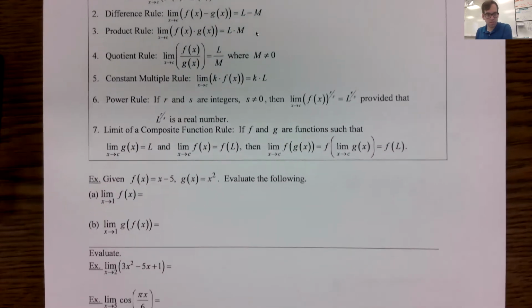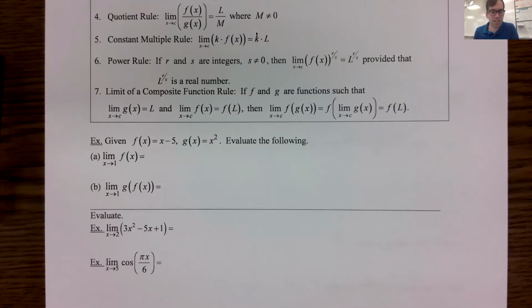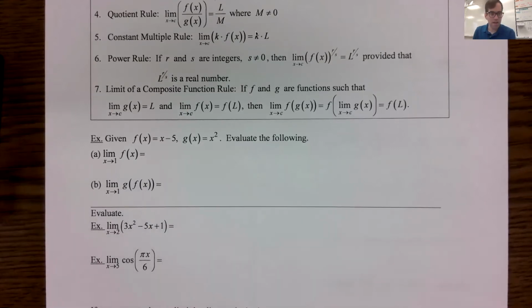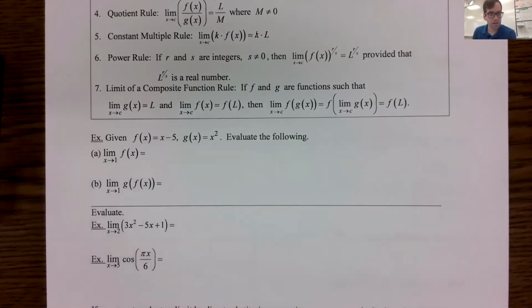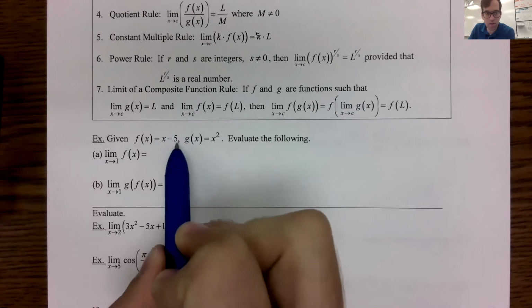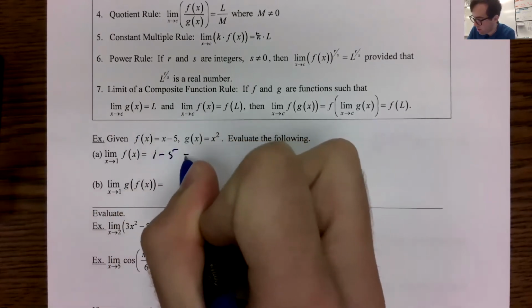But let's just get into some examples here. Given f of x equals x minus 5 and g of x equals x squared, let's evaluate the following. So the limit as x approaches 1 of f of x. In the first lesson of this unit, we only found limits using a table or using a graph. Now we're going to actually use the equation. And letter A only uses f of x, right? So x minus 5, that's a line. There are no holes, there are no breaks. It's just your typical line. So the limit as x approaches 1 from the sides is going to be the same as the value of the function. So all we have to do is plug in 1 for x. So we have 1 minus 5, and it's going to be -4.